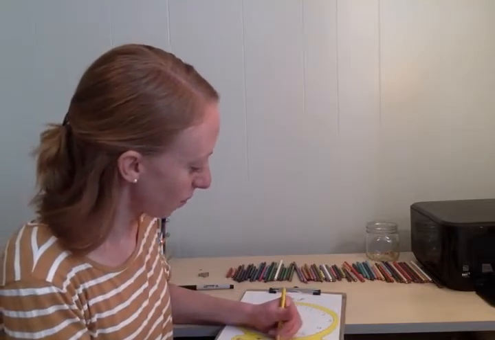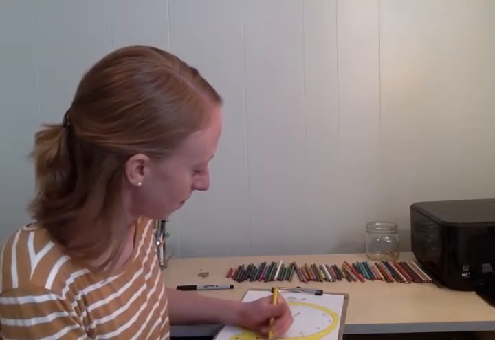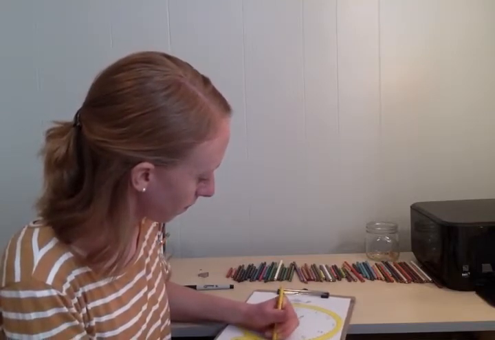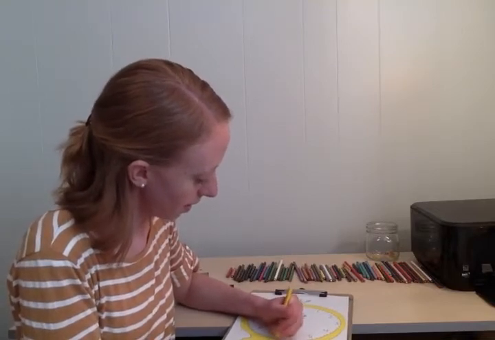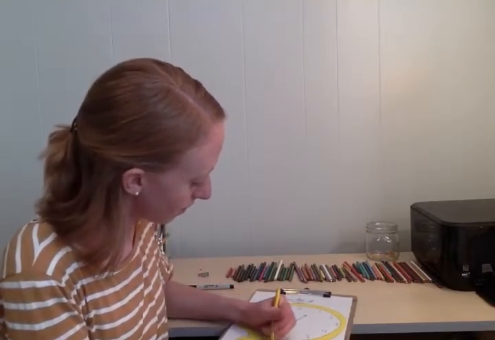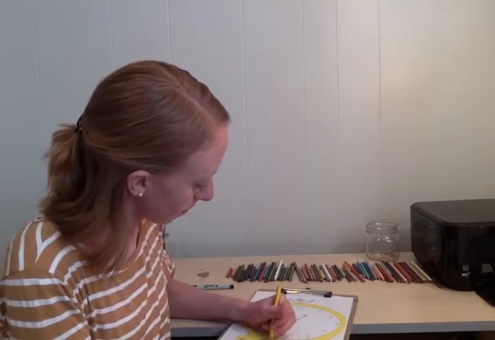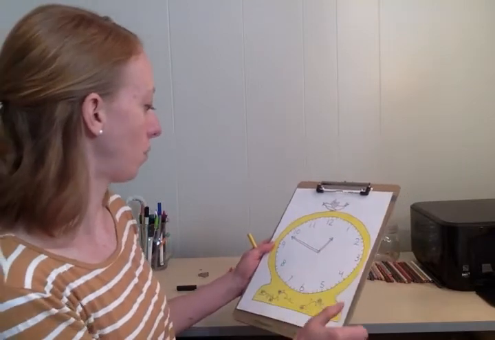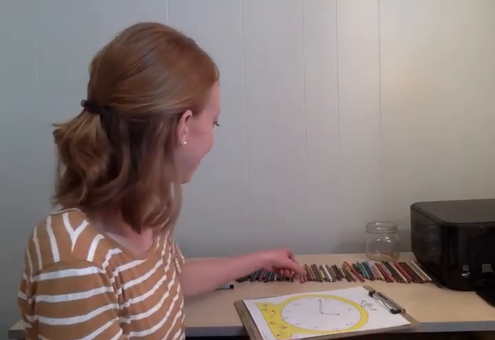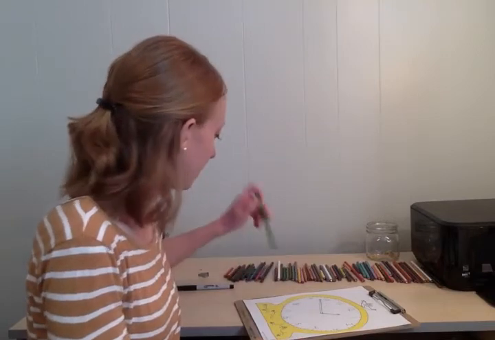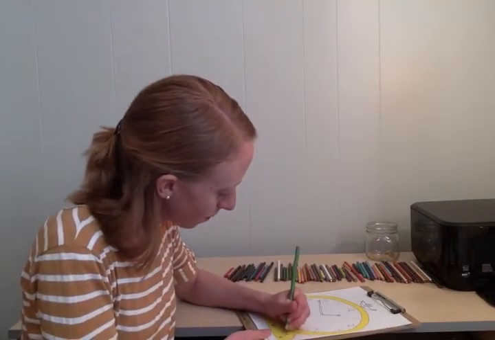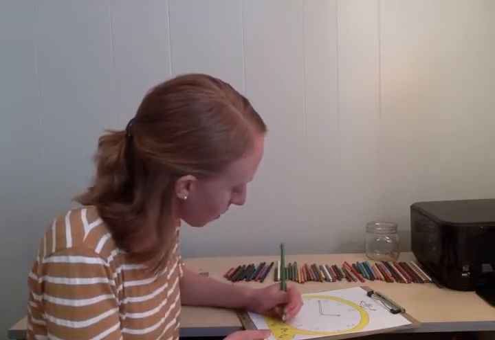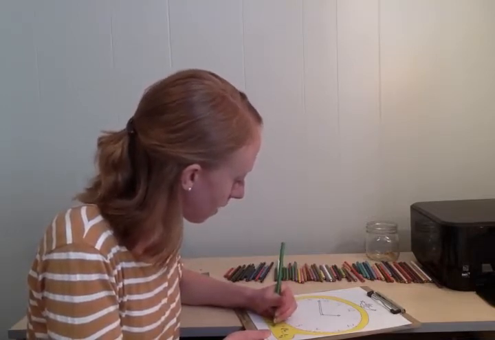You can think of whatever you would invent for your clock. That would be a cool clock if it could change. Maybe it would tell you the day of the week. Or, I don't know. Okay, let's add some green here. Maybe it has characters from your favorite book on it.